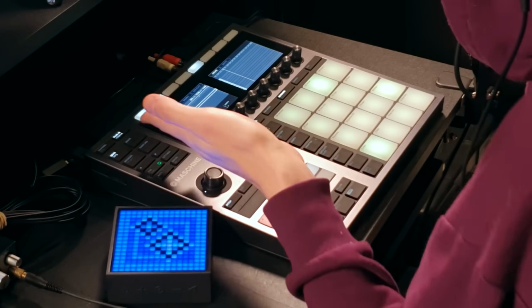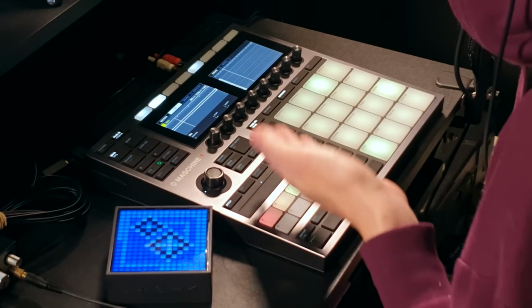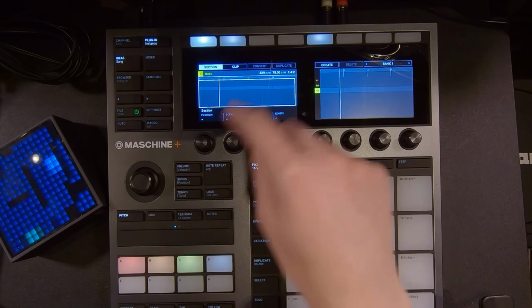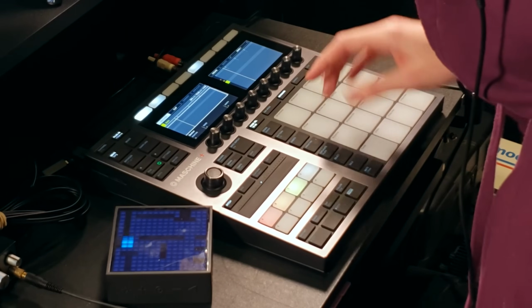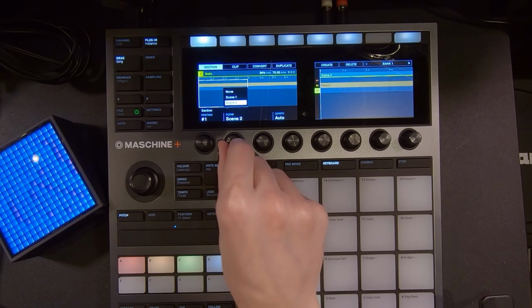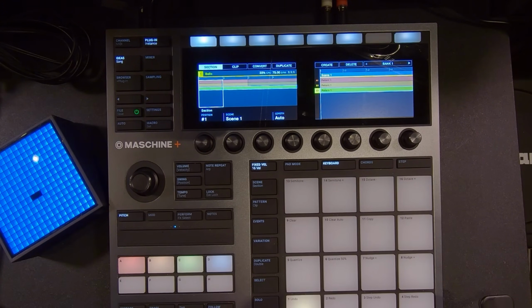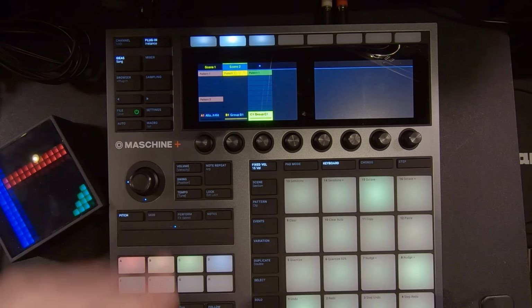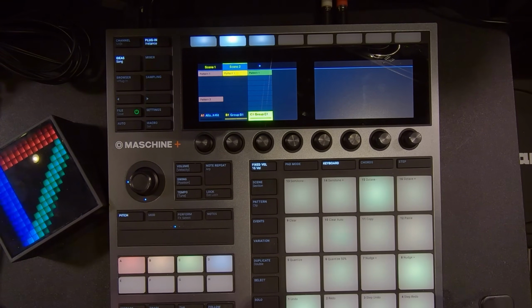How would we go about it if we want to get our scene in here? If we're in the song view already, we can press section here because we don't want to be in clip right now. We don't have any clips even. Press create and select the scene. That'll assign one of these scenes to the section that we're at right about now. Amazing.